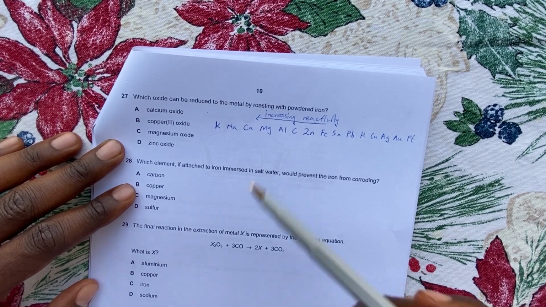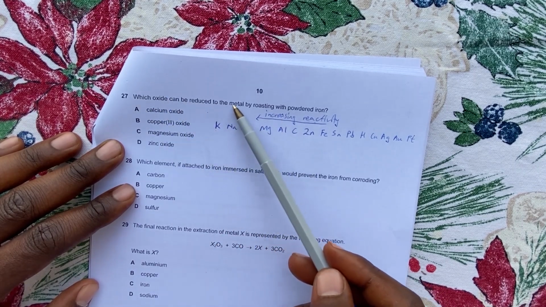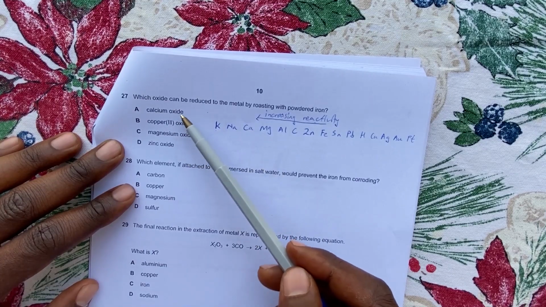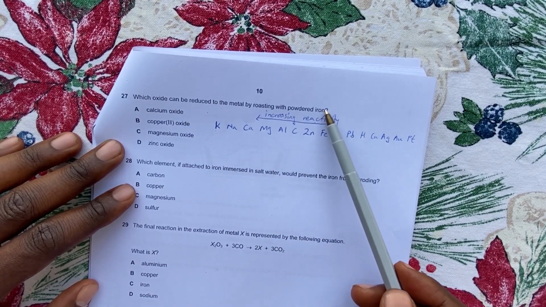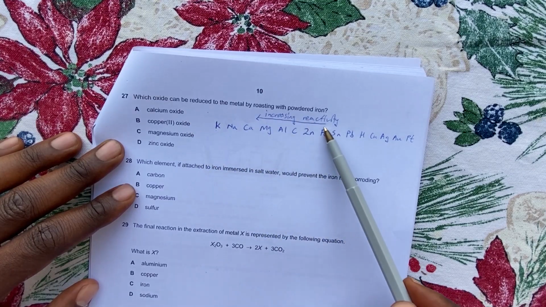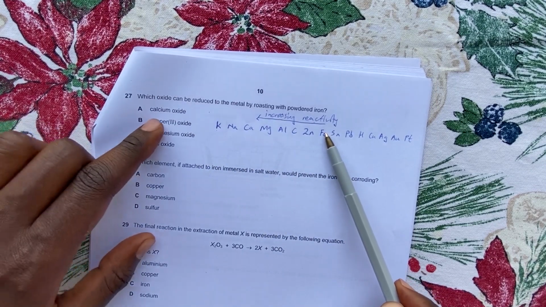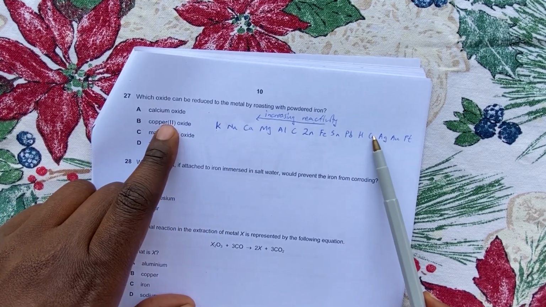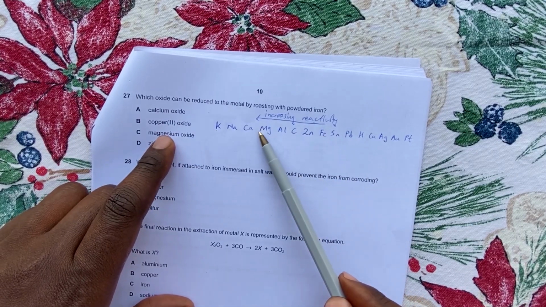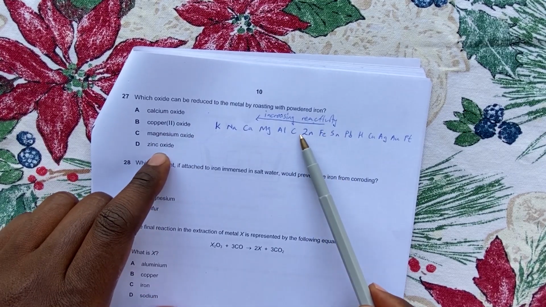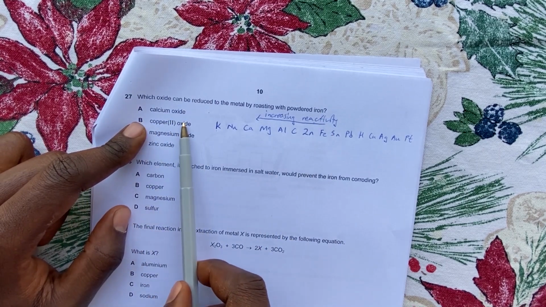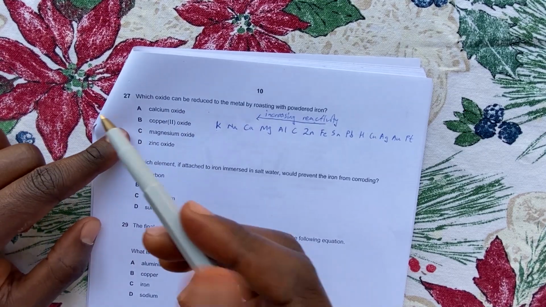Here we want to see which oxide can be reduced to the metal by roasting with powdered iron. So we want to see which of these metals iron is more reactive than. Iron is here in the reactivity series. Calcium oxide: calcium is more reactive than iron. Copper(II) oxide: copper is less reactive than iron. Magnesium is more reactive than iron. Zinc is more reactive than iron. So it means iron can displace copper from its oxide. So the correct answer is B.